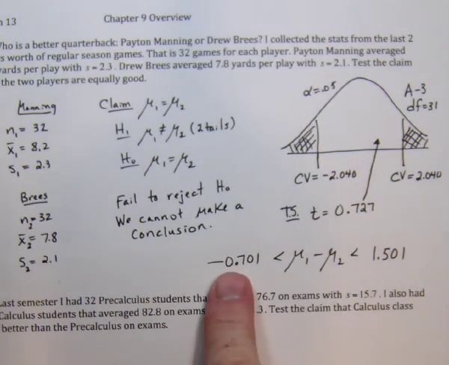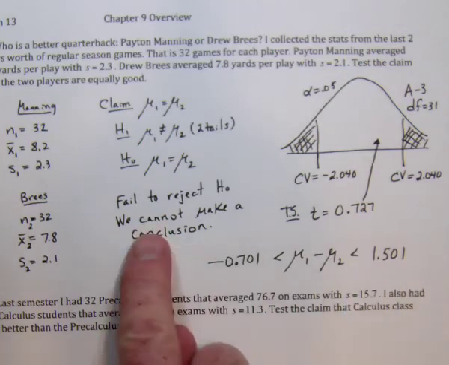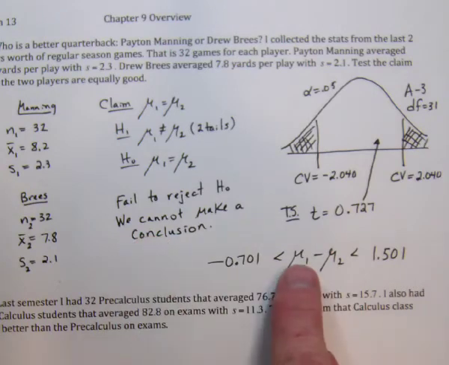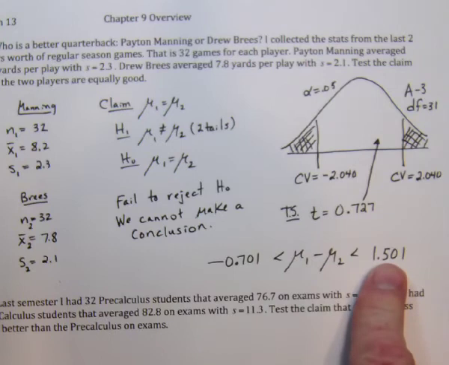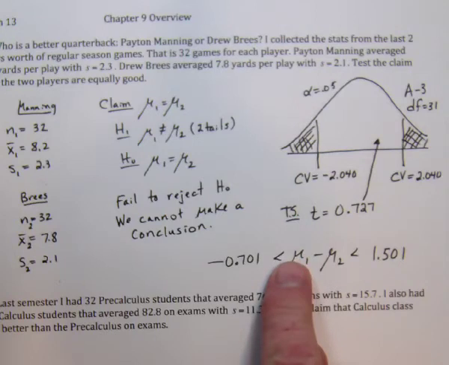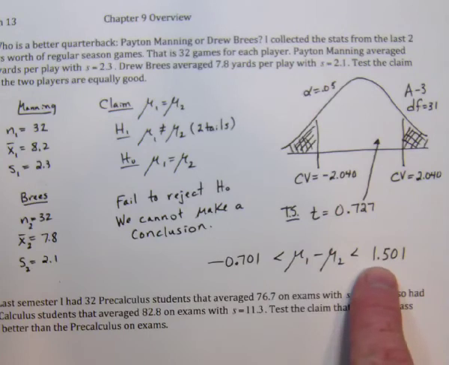Having a negative on this side and a positive on this side is the same thing as getting this. Fail to reject, we cannot make a conclusion. Because what this is saying is, when you subtract the 2 players, it could be that you get a positive number. Well, the only way you can have a positive number by subtracting is if you have a big number minus a small number. That means whoever was group number 1, Peyton Manning, he's better. And he's better by almost 1.5 yards per play.